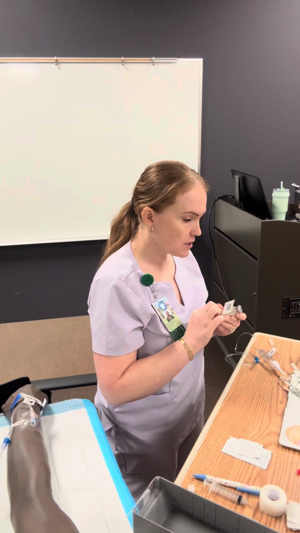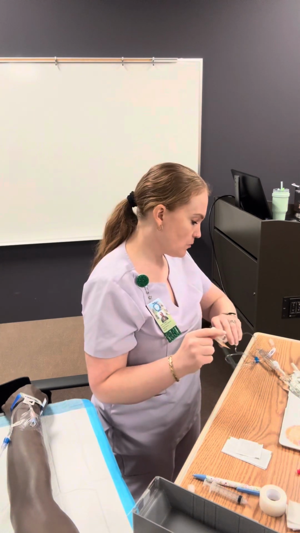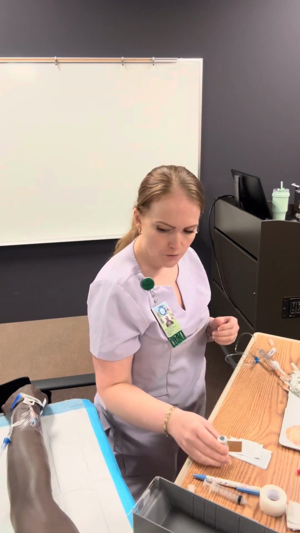The time to be given is 7:14 in the morning. It is 7:14 in the morning. So I am good to go with our first medication.